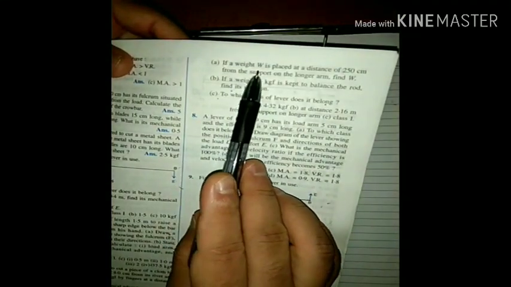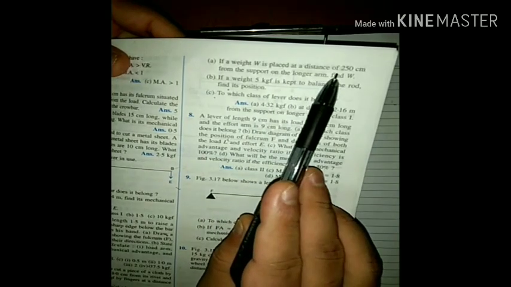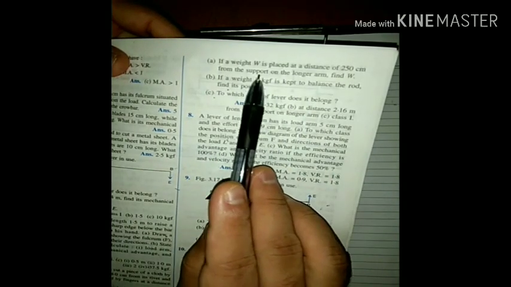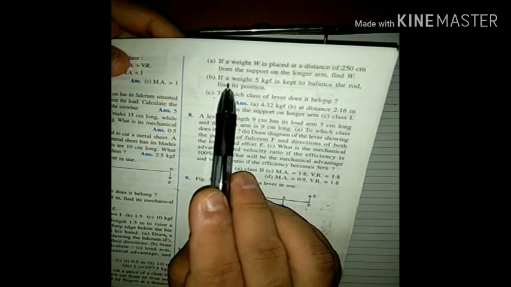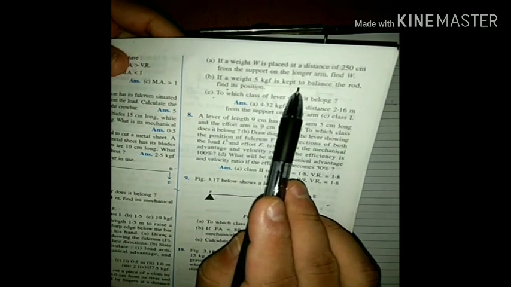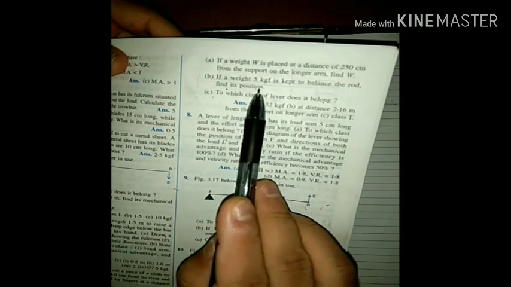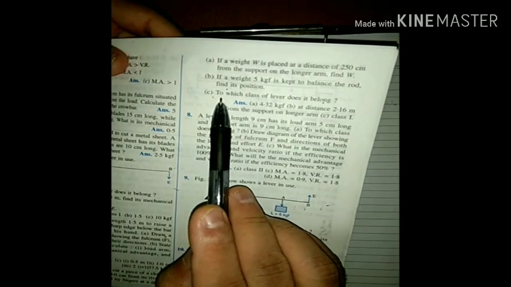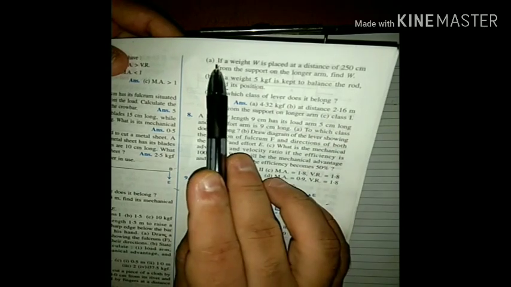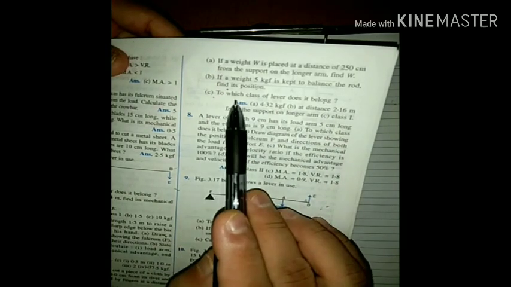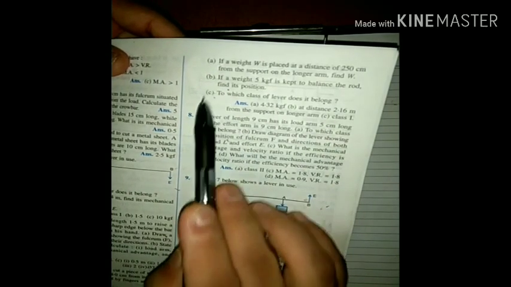If a weight W is placed at a distance 250 centimeter from the support on the longer arm, find W. If a weight of 5 kgf is kept to balance the rod, find its position. And the last part, to which class of lever does it belong? You can see this question has got 3 parts. Obviously, this question carries 3 marks. Let us solve.